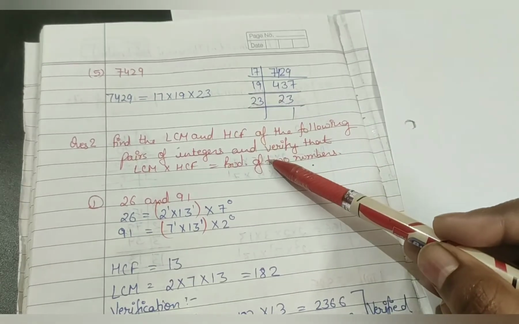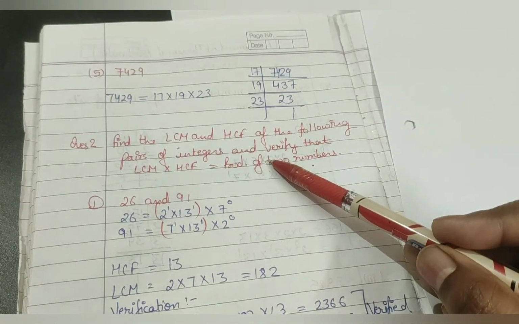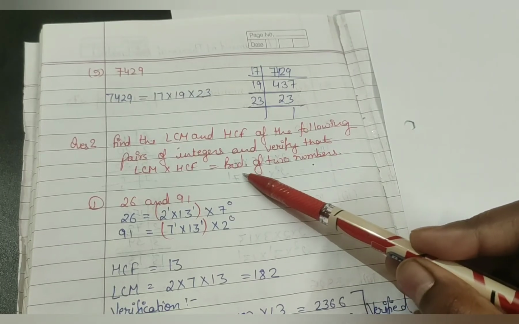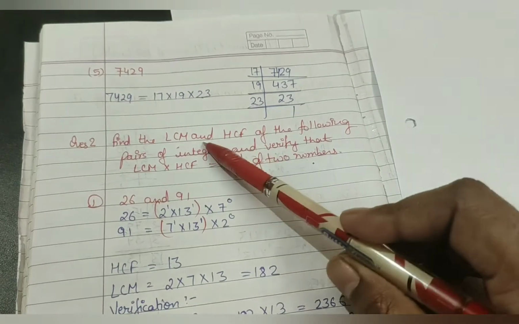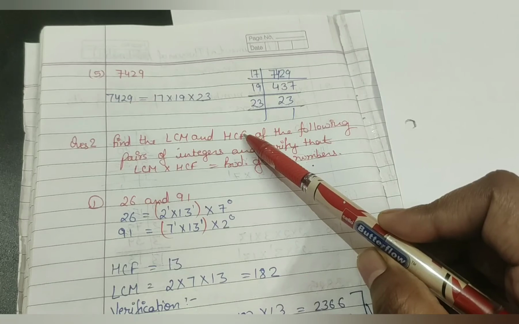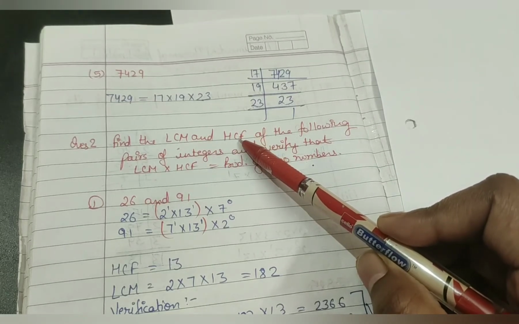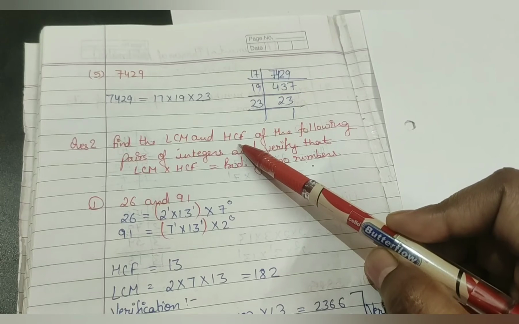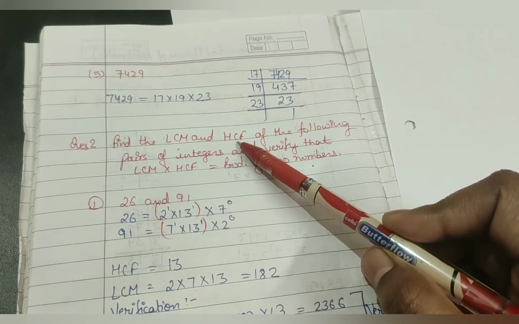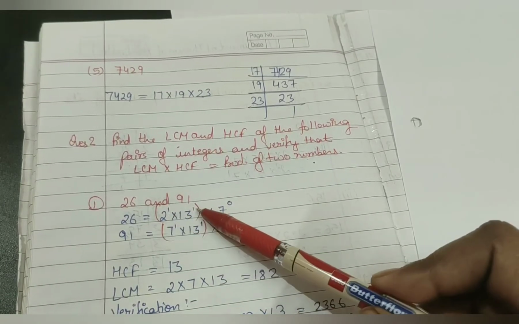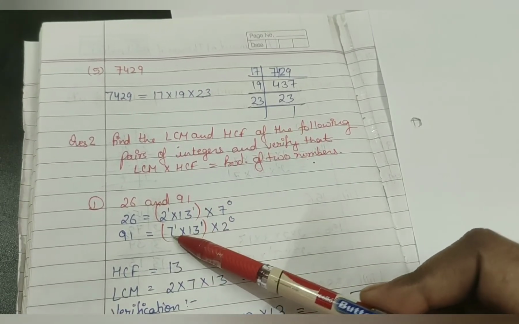Now the second question is to find the LCM and HCF of the following pairs of integers, and we have to verify that HCF into LCM is equal to the product of the two numbers. So again, for finding LCM and HCF, we are going to use prime factorization. As we have already discussed, for HCF we'll take the lowest power of the prime factors. In LCM, we'll take the highest power. So let us find it out. First of all, prime factors. 26's prime factors are 2 into 13 and 91's prime factors are 7 into 13.